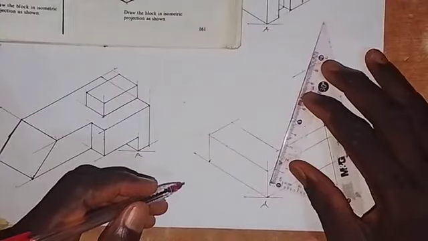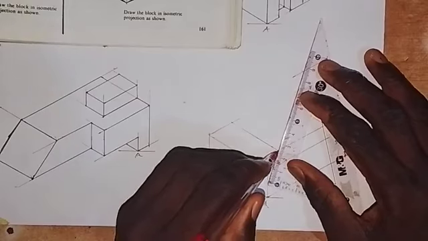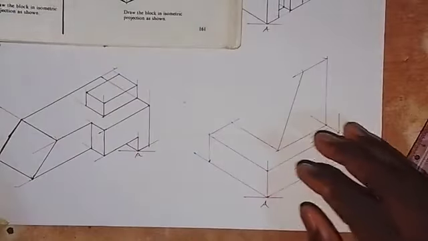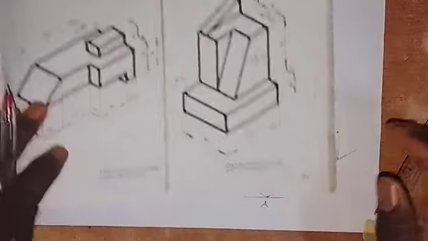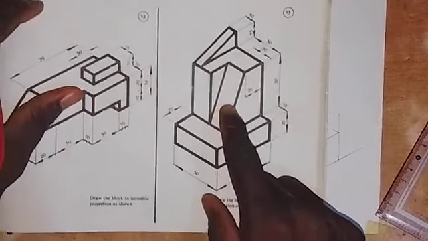So all I have to do is connect these 2 points together, because this line is a non-isometric line, so you just connect like this. Okay, so you can see that we have brought out this face that we have here. It's very simple.